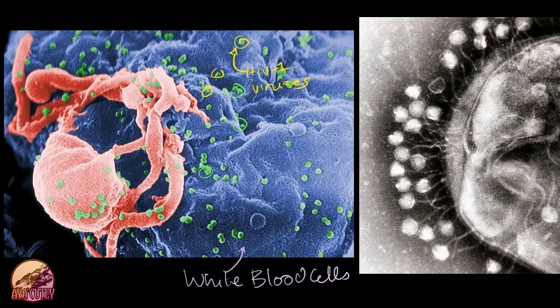But this is creepy. These things went inside this huge cell. They used the cell's own mechanism to reproduce their own DNA or RNA and these protein capsids, and then they bud from the cell and take a little bit of the membrane with them. And they can even leave some of their DNA behind in the cell's own DNA. So they really change what the cell is all about.